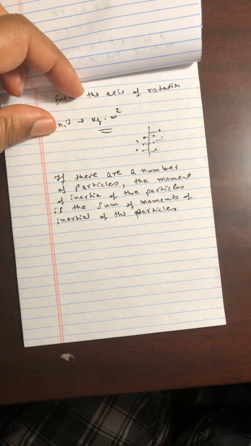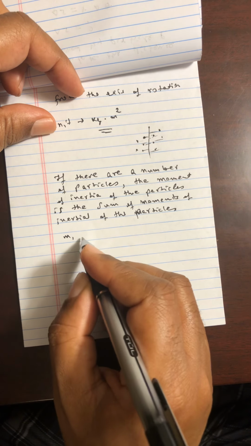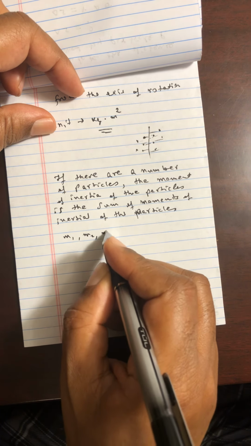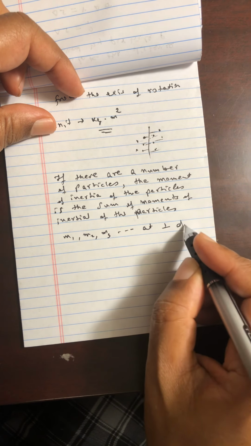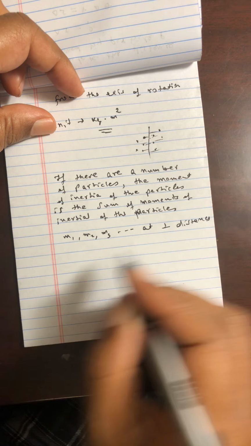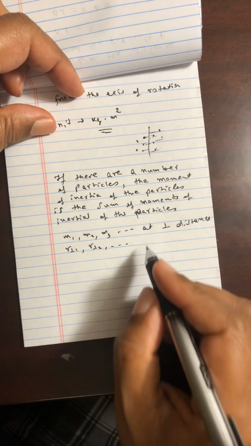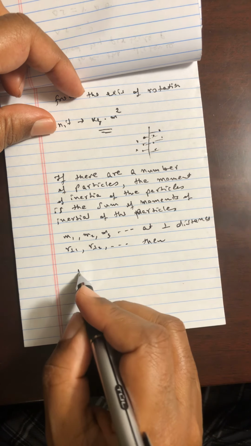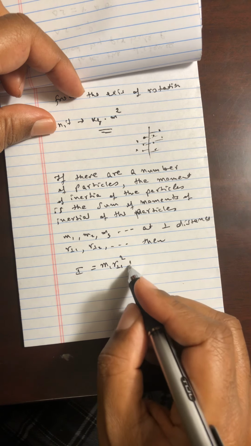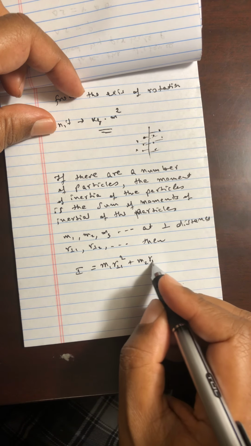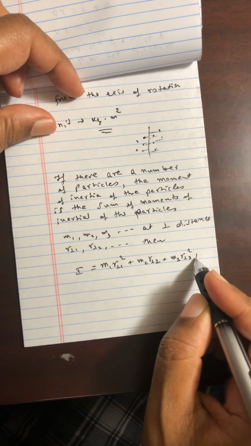So if you've got particles m1, m2, m3, and so on at perpendicular distances r perpendicular 1, r perpendicular 2, and so on, then the moment of inertia is m1 r perpendicular 1 squared plus m2 r perpendicular 2 squared plus m3 r perpendicular 3 squared, and so on.